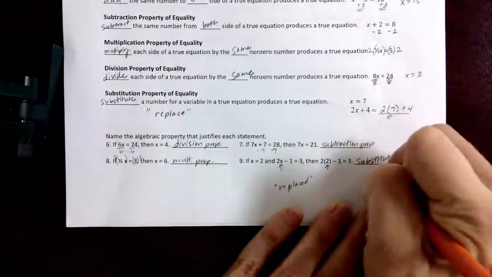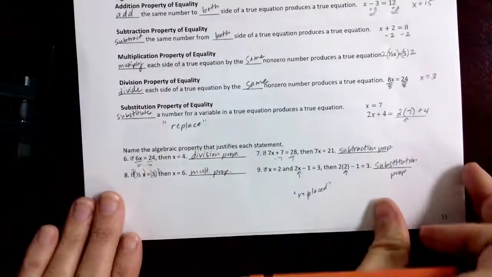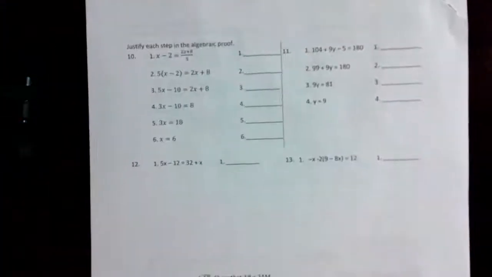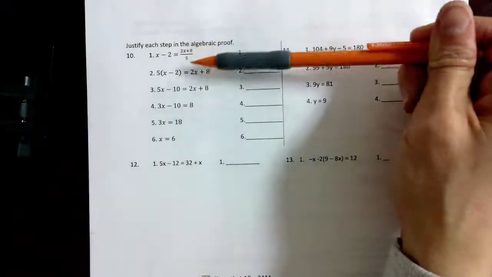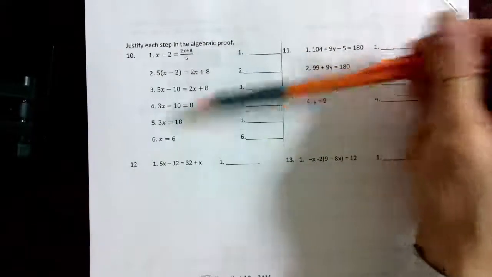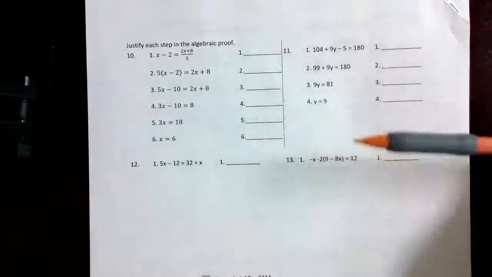Substitution property. We're going to move on to the back page, and when we get on the back page, we're going to start writing those properties out in proof form. You guys did this in Algebra 1. So it says justify each step in the algebraic proof. What they're really doing is just solving an equation on this side, and we have to justify each step.